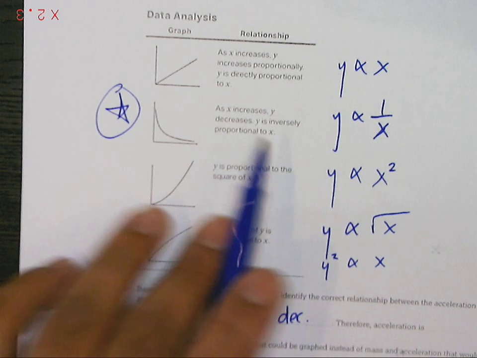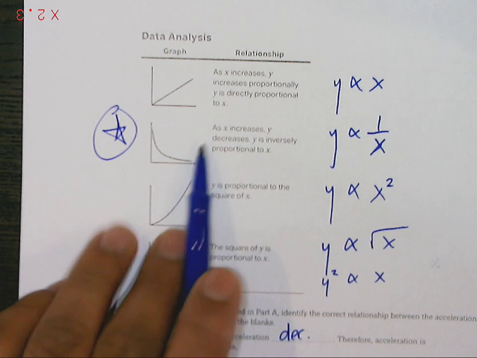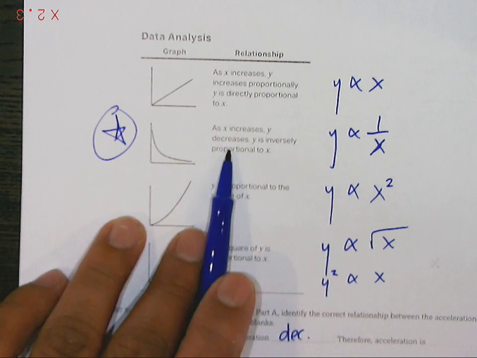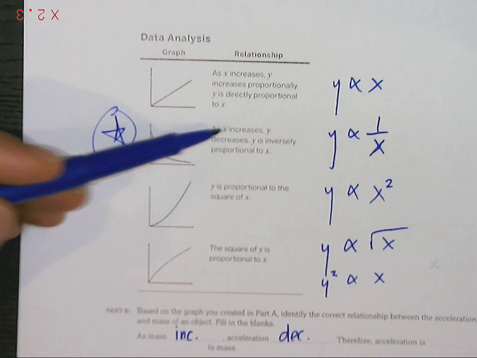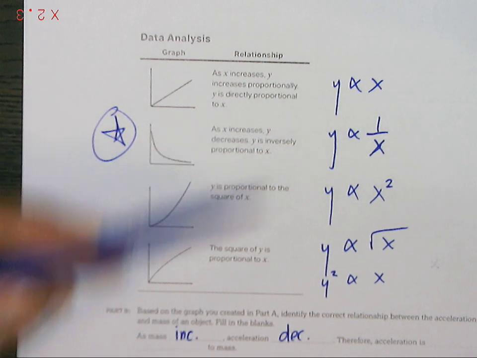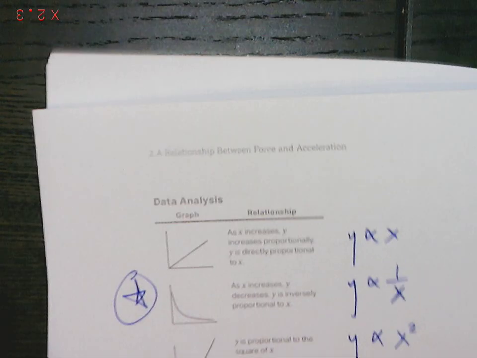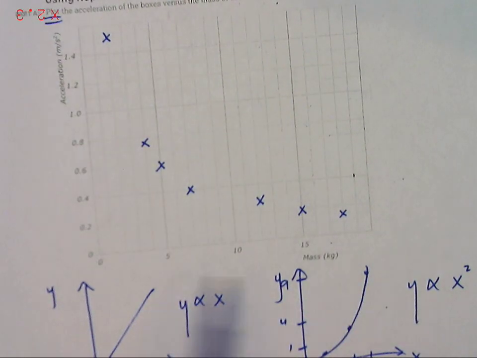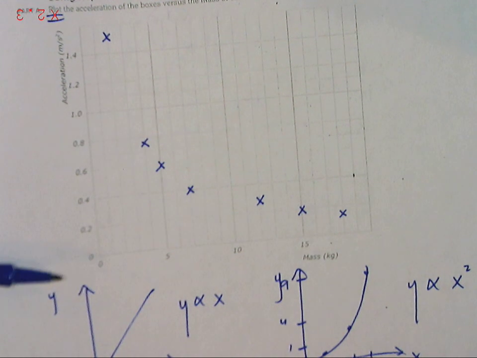Therefore, just following this line side here, as x increases, y decreases. Instead of x I place mass, instead of y I place acceleration, because that's exactly what's being graphed on the x and y axis.